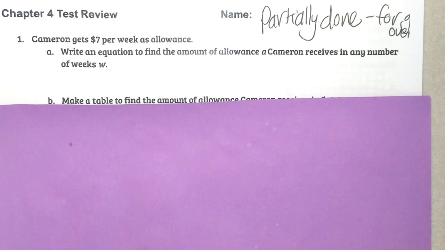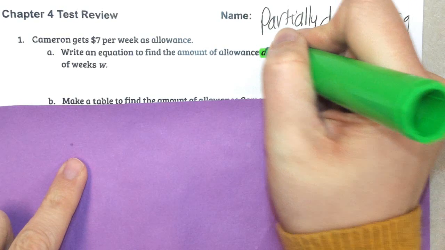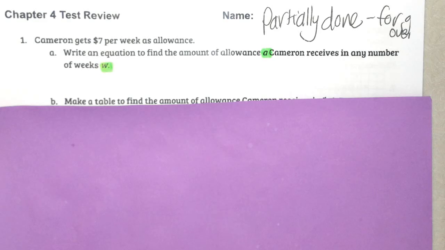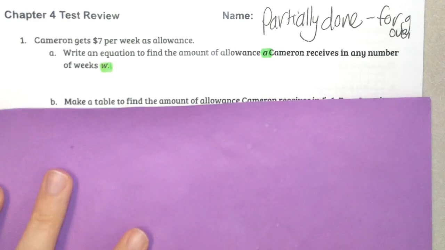So number 1 says Cameron gets $7 per week as allowance. Write an equation to find the amount of allowance A Cameron receives in any number of weeks, W. So guys, they gave you what variables they want you to use. They want you to use A and they want you to use W. Okay, and they gave you the rate.